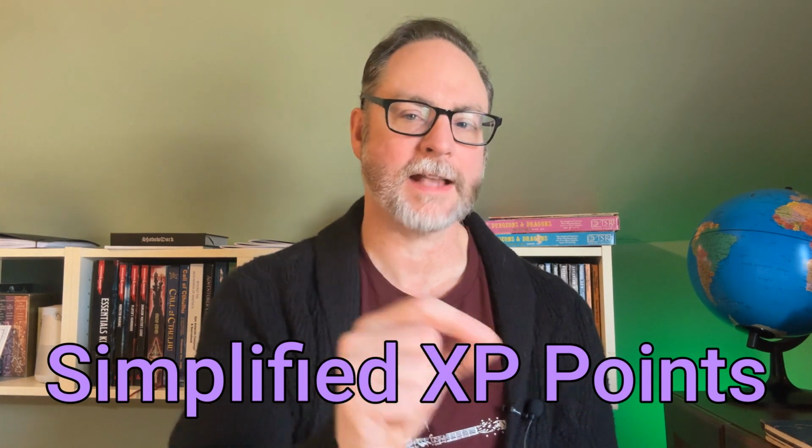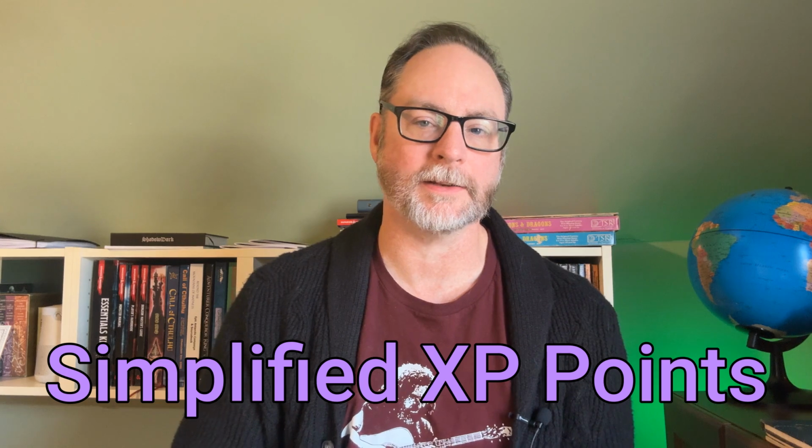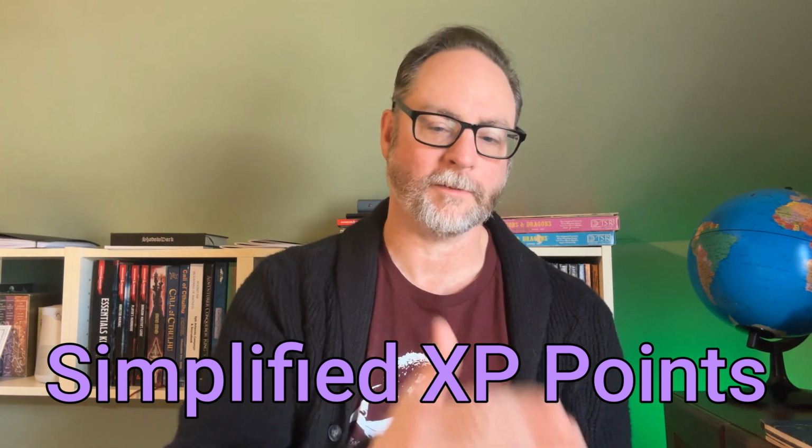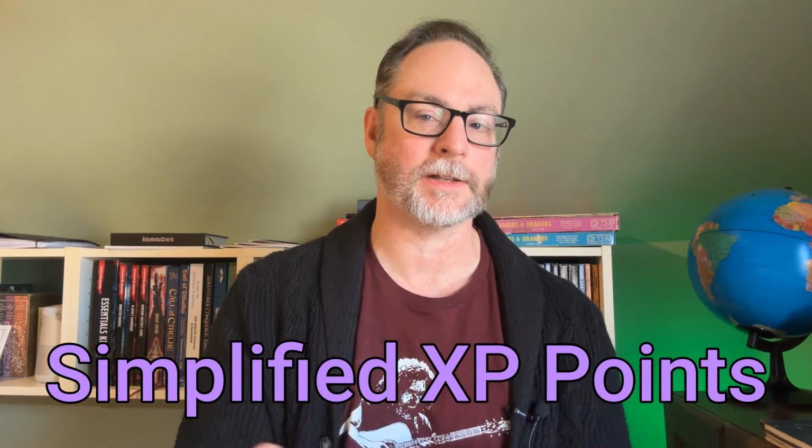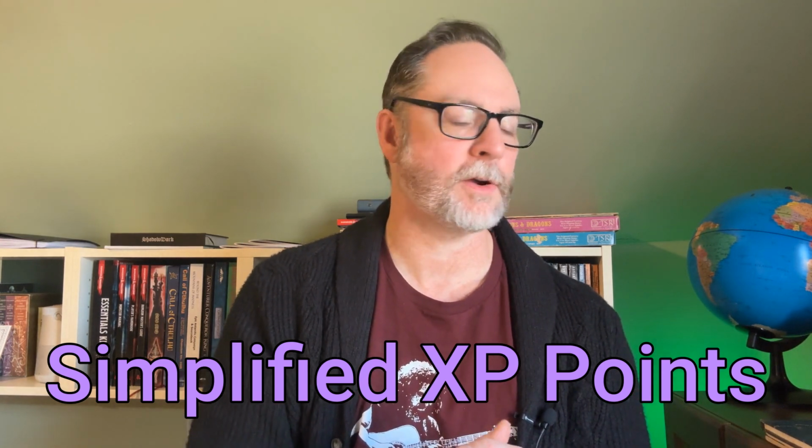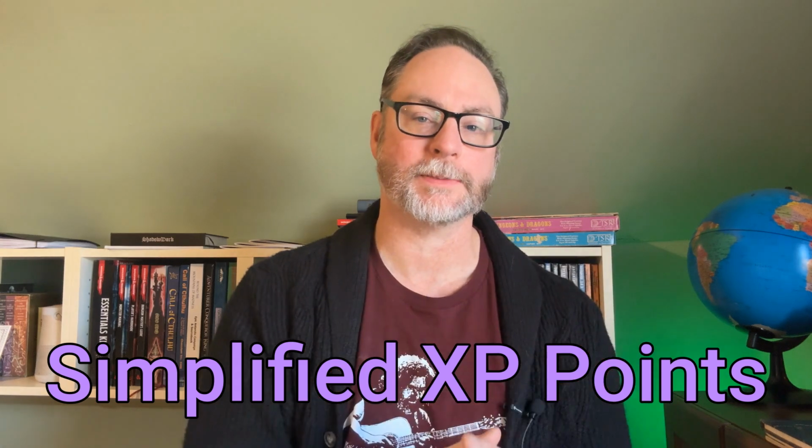All right, now lots of old school games do experience for treasure. That's not unique to Shadowdark. What Shadowdark does that's unique is it's massively simplified the experience system. Characters that are going from first to second level need 10 experience points to level up. To go from level 2 to level 3, you need 20 experience points.